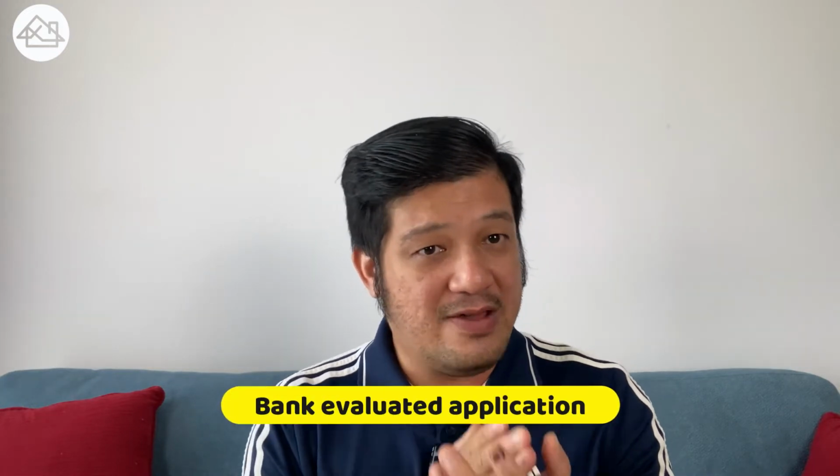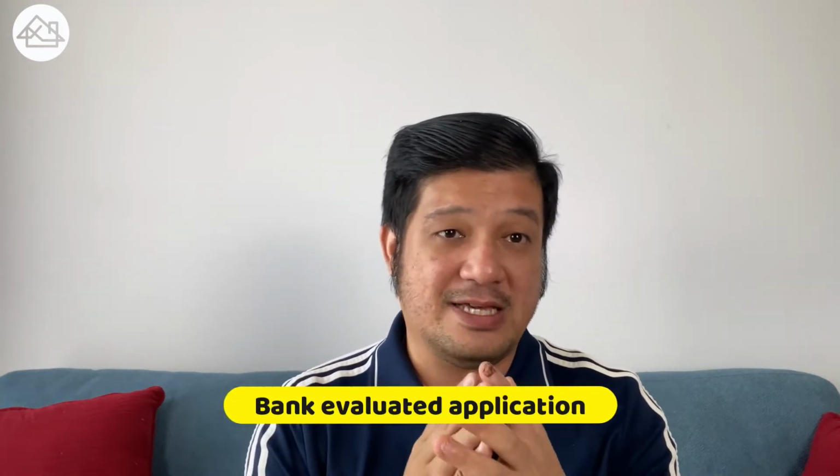So what is this letter? This letter is issued to you when the bank has already evaluated and determined that your application was not successful, for any reason at all. They will not write the reason. They will just give you the general answer which says that your loan has been declined.